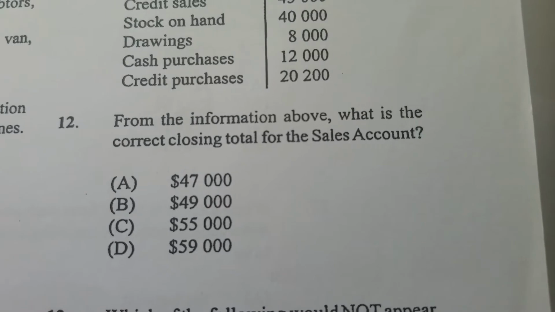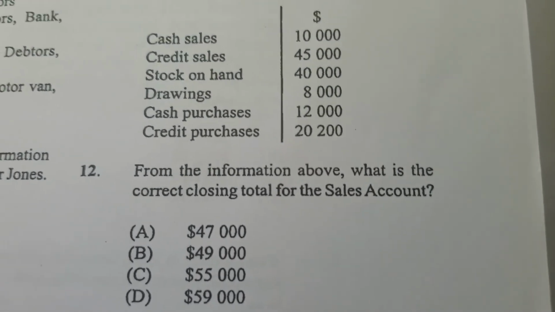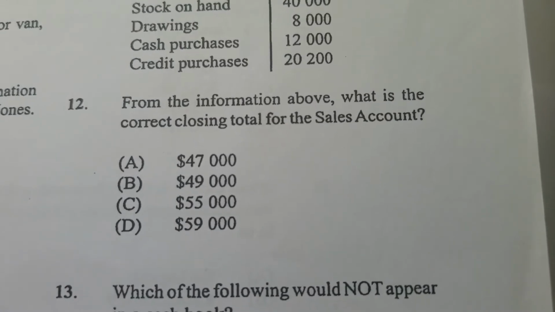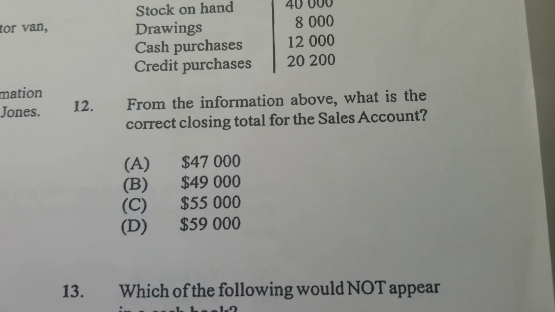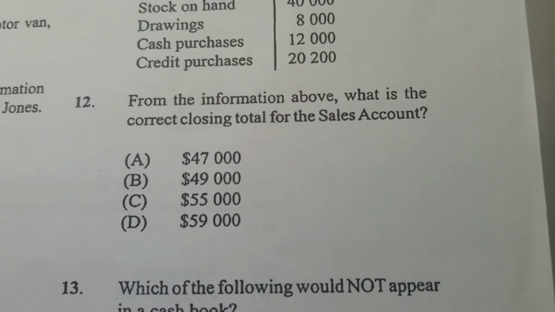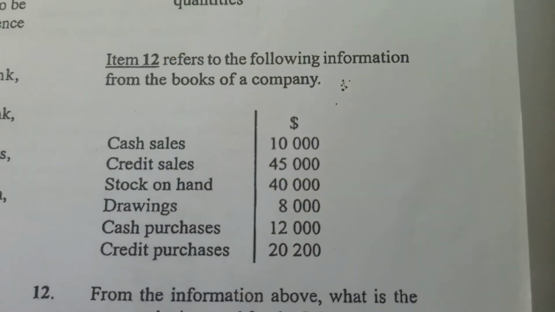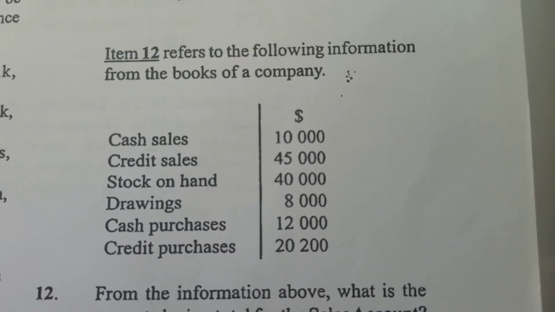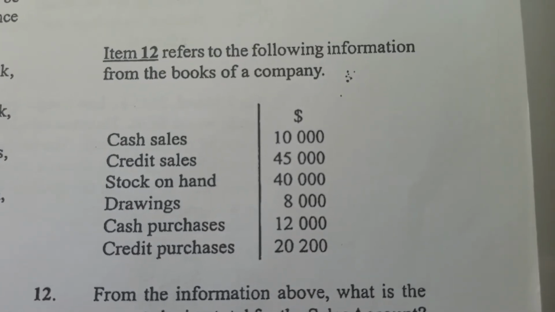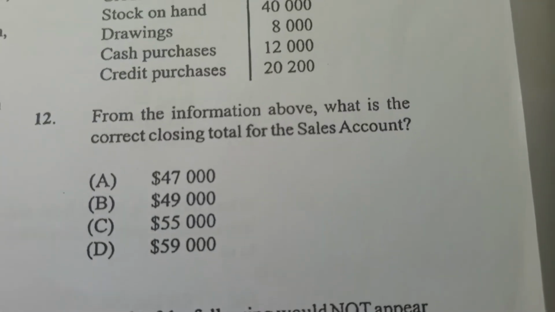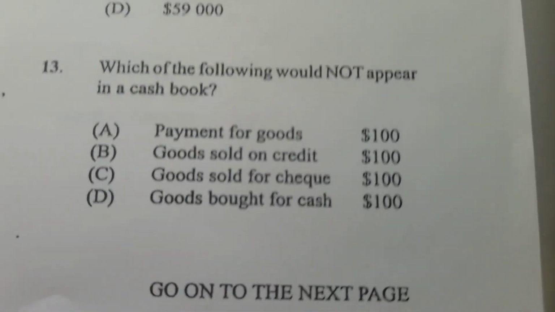And so our answer then would be B, 55,000. Answer is C, 55,000. Did I say B? I'm correct, it is C, 55,000. Look again. We're going to be adding the 10,000, that is the cash sales, with the credit sales of 45,000. So it should be 55,000. See, 55,000, C.